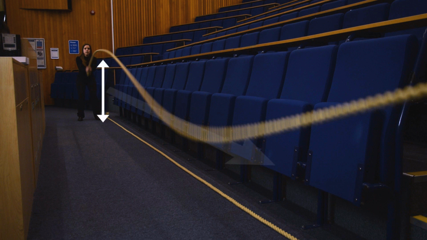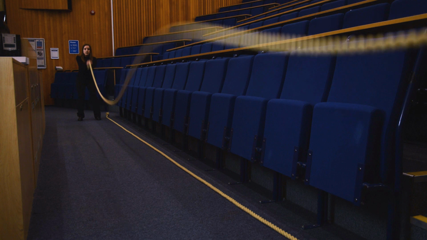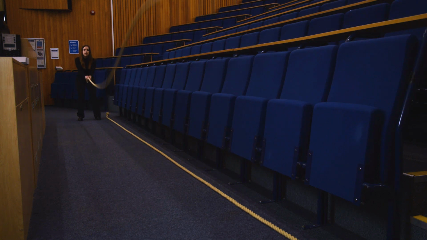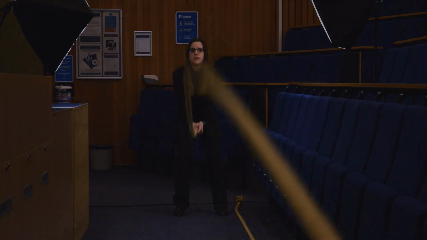The waves travel away from me at 90 degrees to the rope's motion. These are an example of transverse waves, just like water waves or light waves. Waves transfer energy from one place to another. The waves that I'm making here travel along the rope to the end. But what happens if you get a reflection?